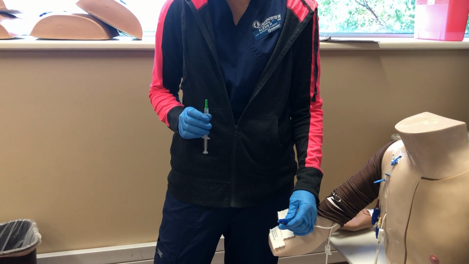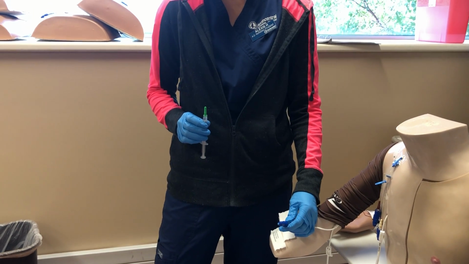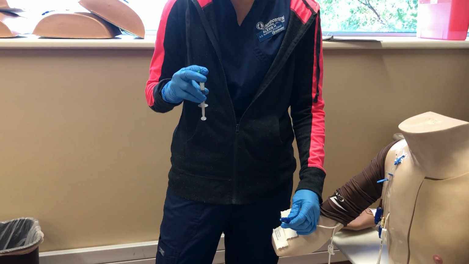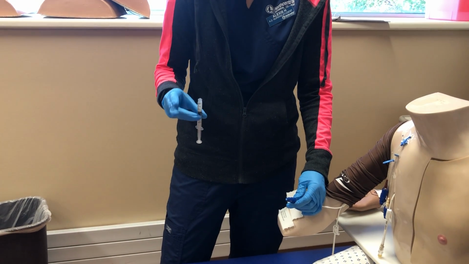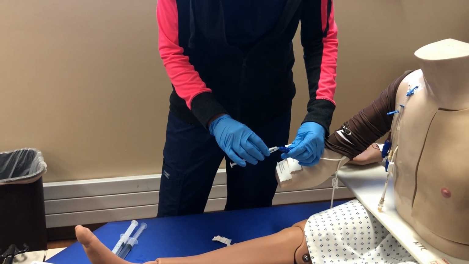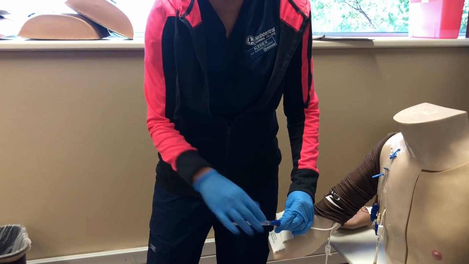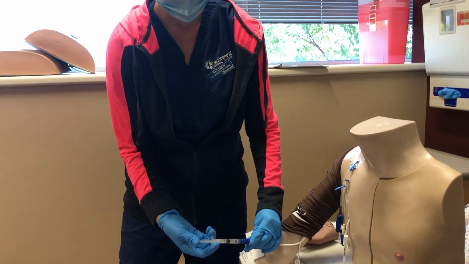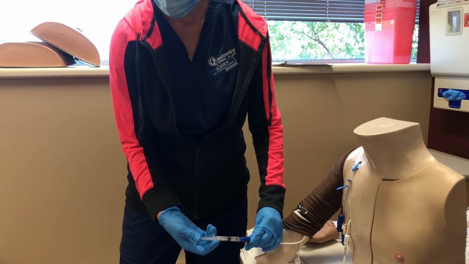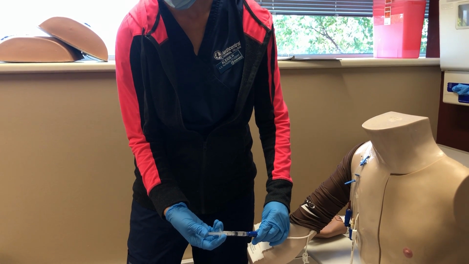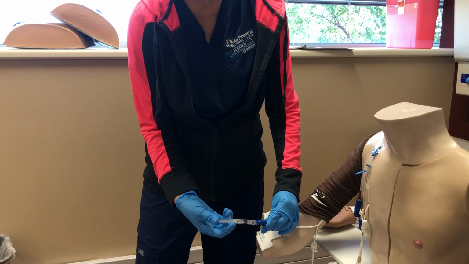Then we're going to go ahead and give the furosemide over 1 to 2 minutes, okay? And while we're doing this, we're going to monitor for the adverse reactions that I talked about earlier. So I'll give this over 1 to 2 minutes. So the adverse reactions we check for would be blurring of vision, headache, itching, and lethargy.